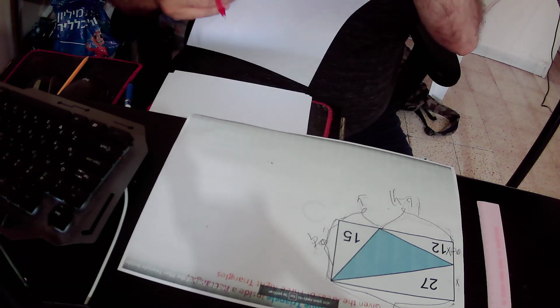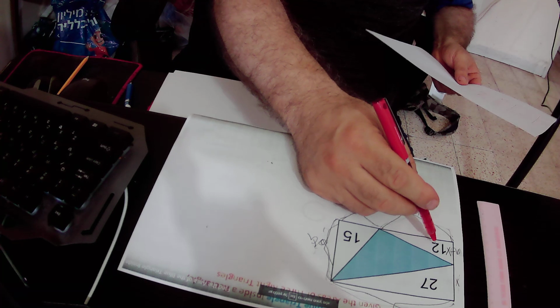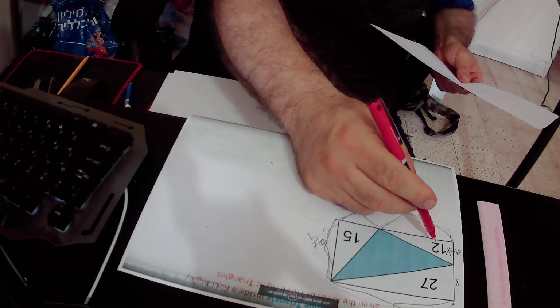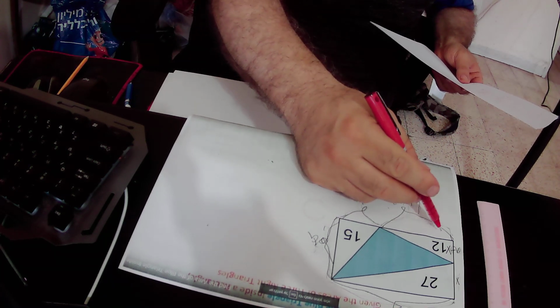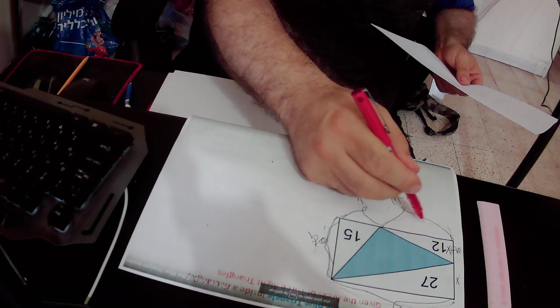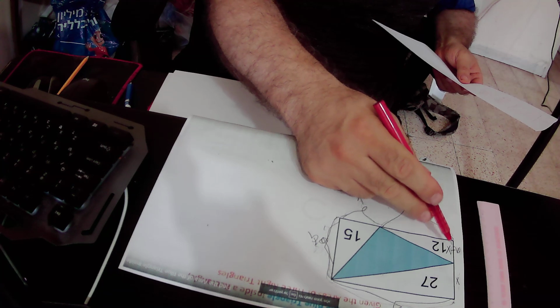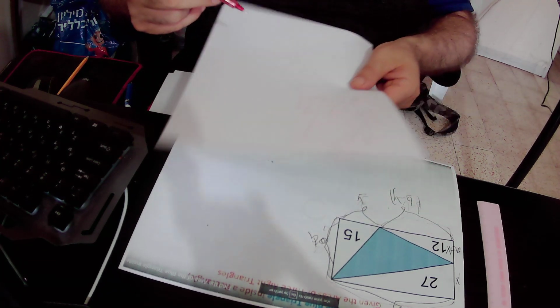And the last equation will be the area of this triangle, that we know that it is 12 units, but we will create the formula for the area. Actually, it is the base of the triangle, that is b minus y, times the height of the triangle, that is a minus x, and all divided by 2.